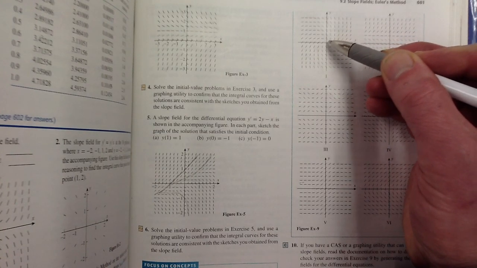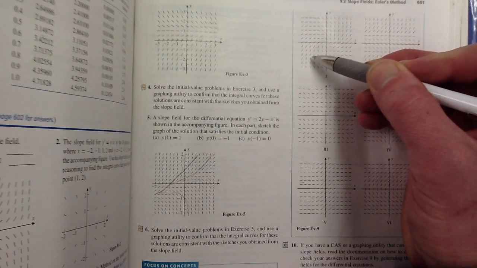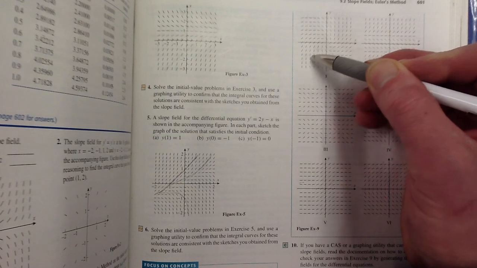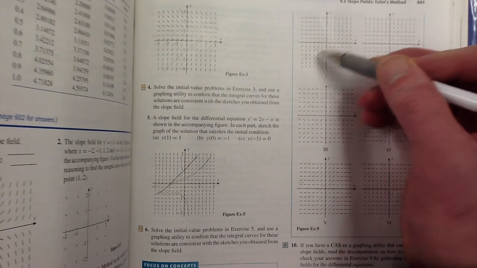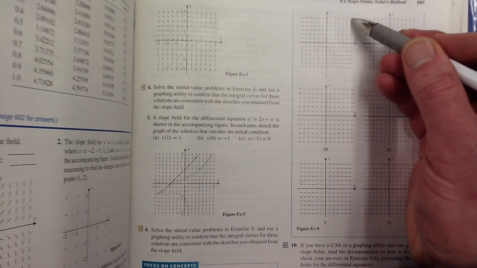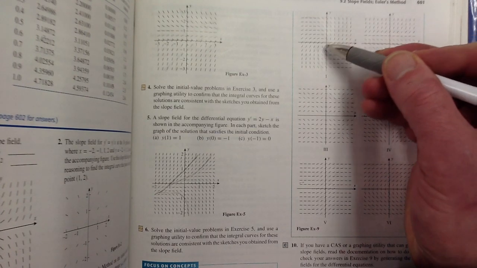Undefined doesn't mean you don't draw it in. You would only not draw it in if it had a 0 over 0, because then it would be indeterminate. But undefined, like a number over 0, means it's vertical. So look at all those little vertical lines there.